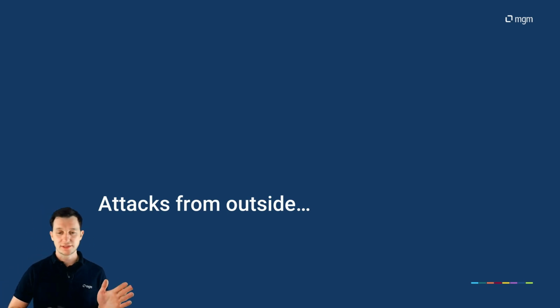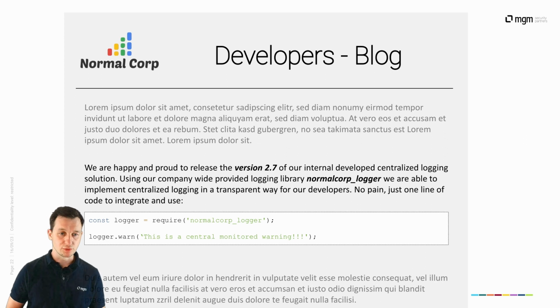And the first thing a good hacker would do is, of course, read all the public information that is available about Normal Corp. And in this case, as a hacker, we can be very happy because Normal Corp has a developers blog that is publicly readable on the internet.